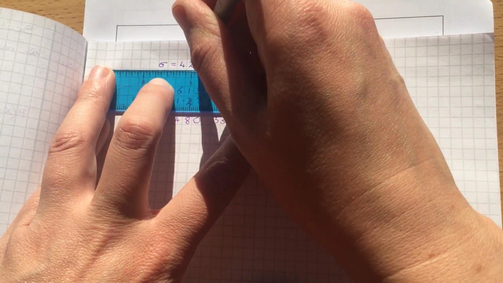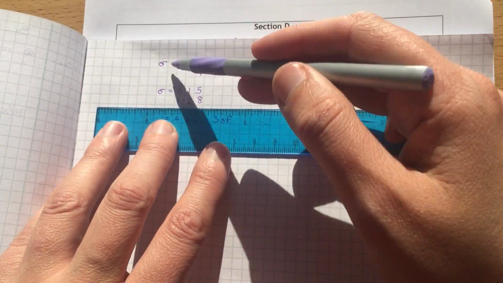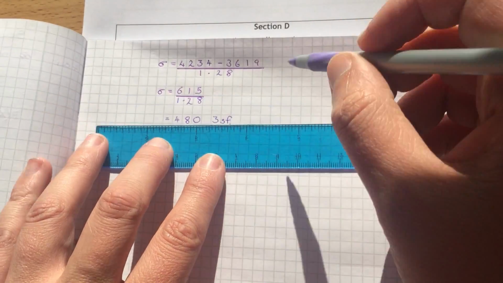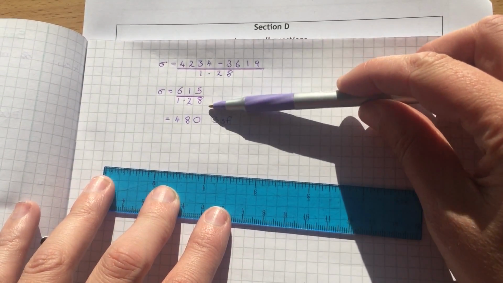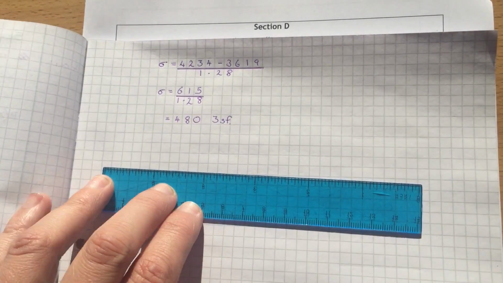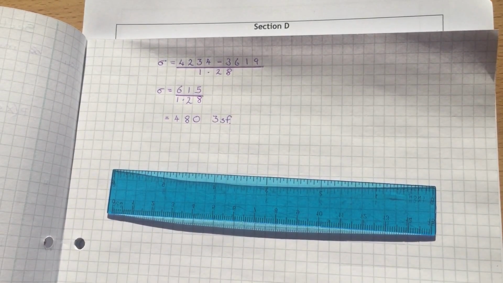So rearranging to get this, you're not going to need this line particularly. So you've got a standard deviation of 480 to 3 significant figures.